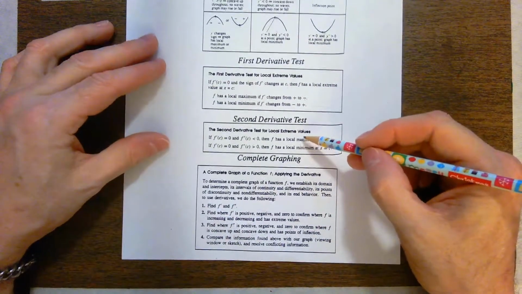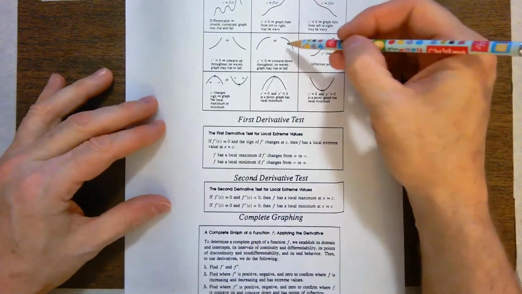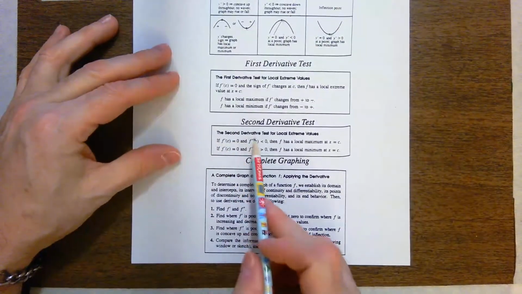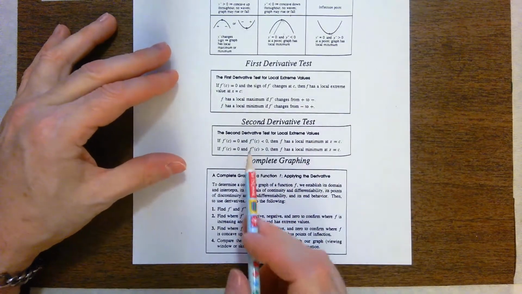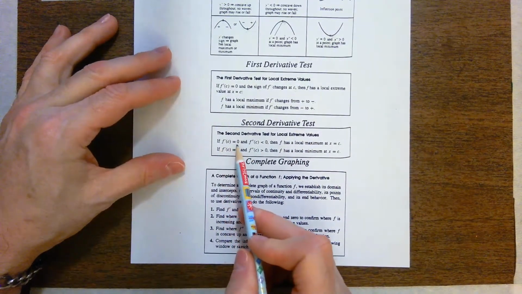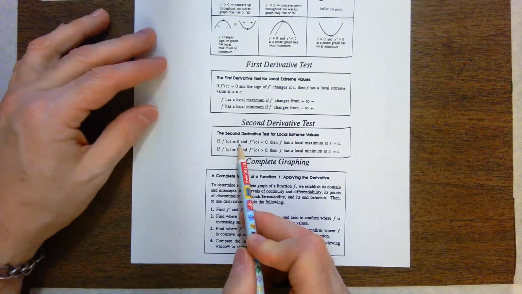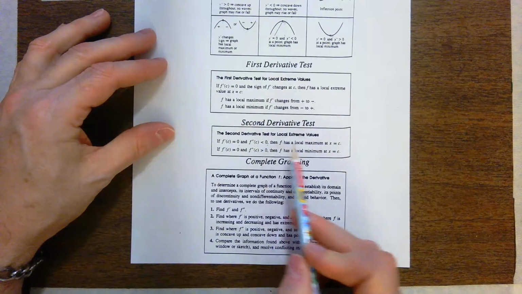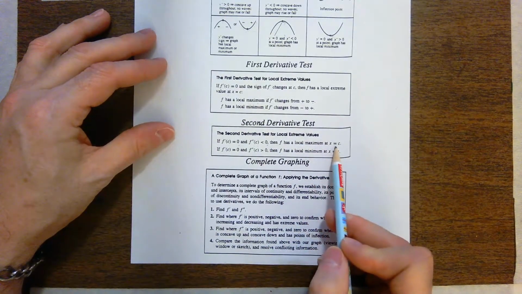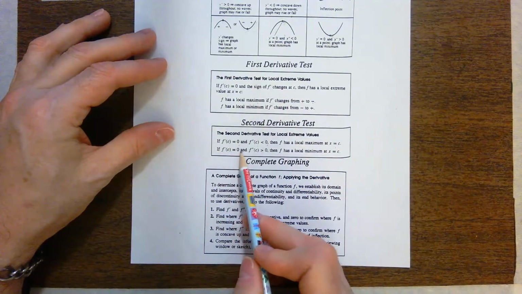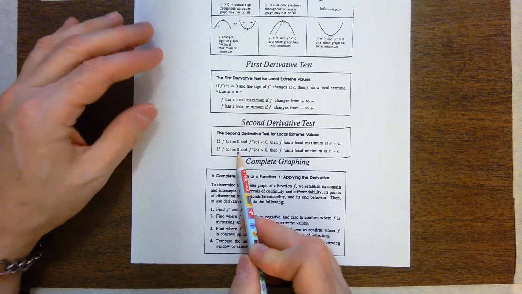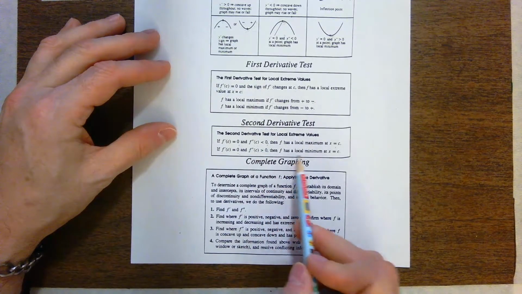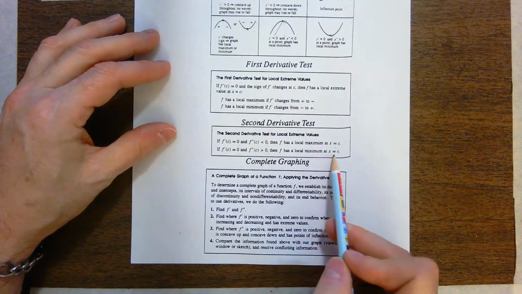The second derivative test is going to tell me about concavity, the shape. Which one of these shapes does it look like? The second derivative test for local extremum values, here it is in a nutshell. If the first derivative is equal to 0, then I have a critical value. Something's going on. And if the second derivative is less than 0, then it's going to be a maximum at c. If the first derivative at c equals 0, again, I've got some sort of critical value there. If the second derivative is greater than 0, then I've got a minimum at c.